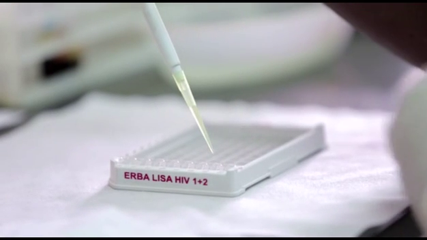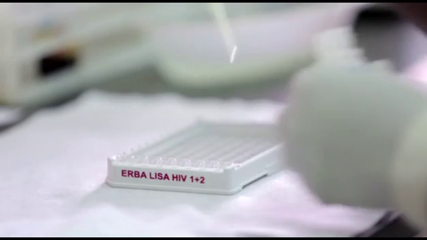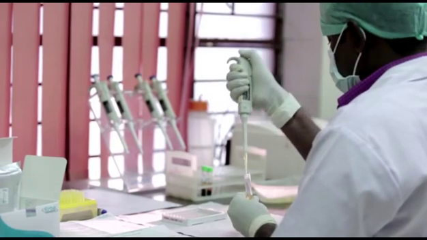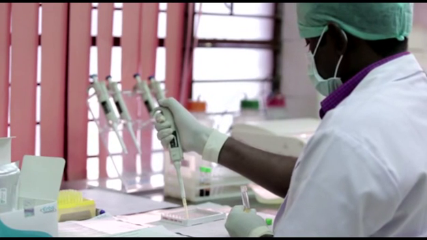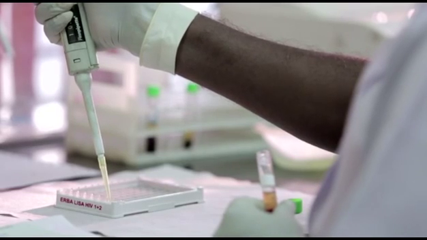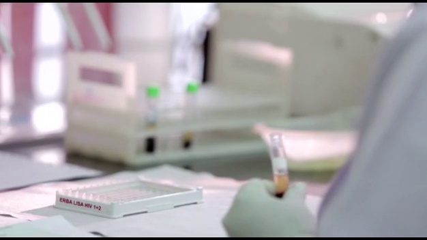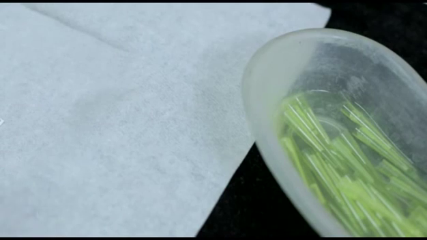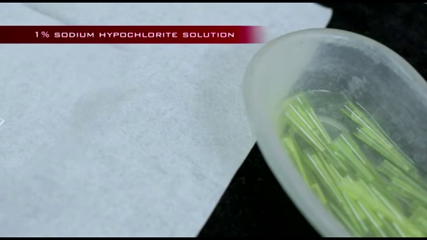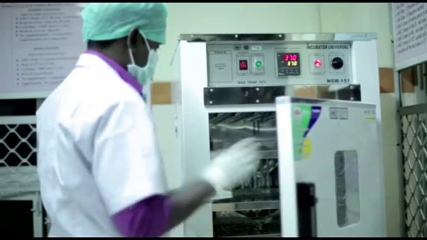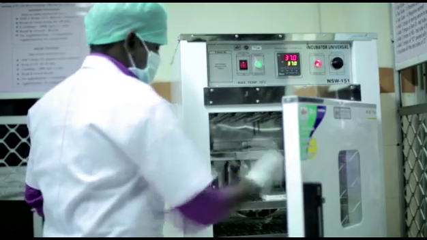Hold the micropipette vertically and dispense the samples into the wells. Do not touch the sides of the well to avoid cross-contamination. Make sure that tips are changed after dispensing each and every sample. Discard the tips in a kidney tray containing 1% sodium hypochlorite solution. Then incubate the microplate at temperature and duration as instructed.